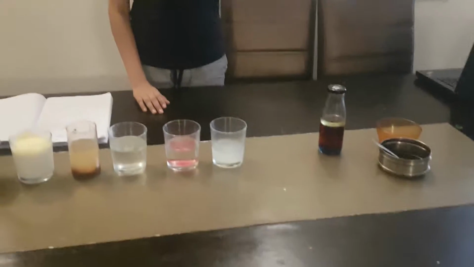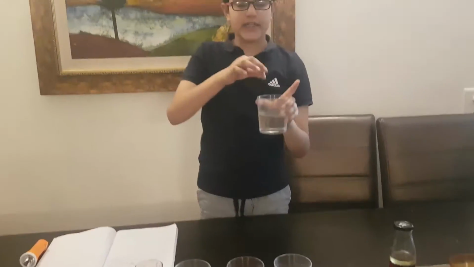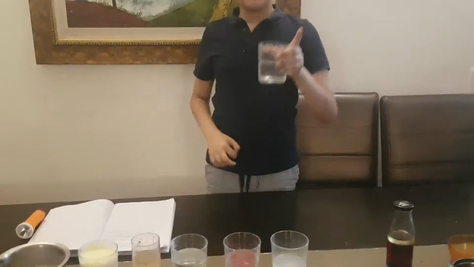Next I have a true solution of salt in water. I put some salt in the water and stirred it thoroughly. When I came back, I observed that there were no solute particles or salt particles at the bottom. This proves that this saline solution is stable in nature.